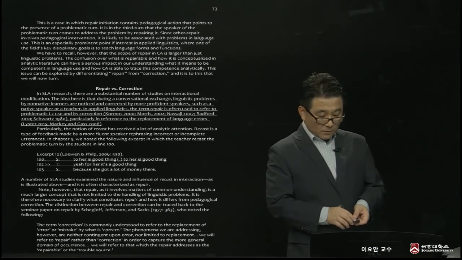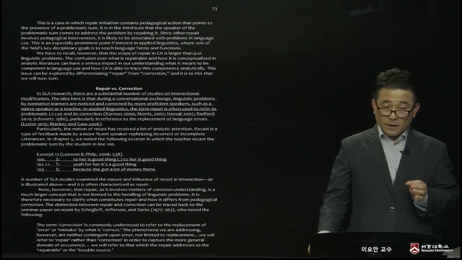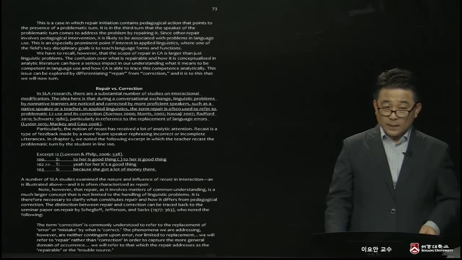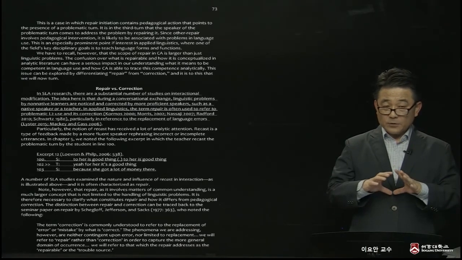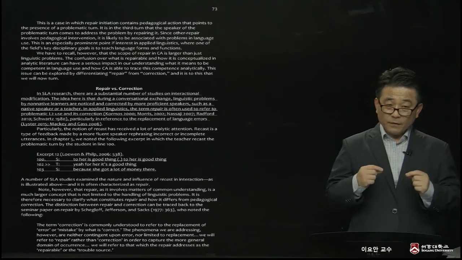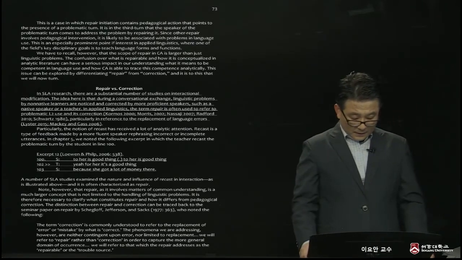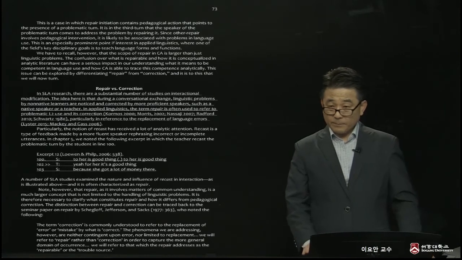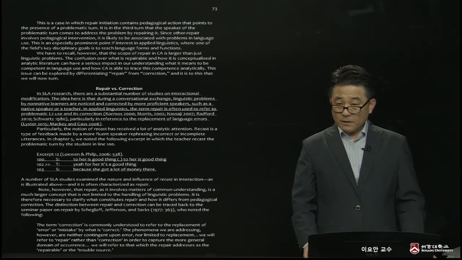Lastly, I'd like to briefly mention the difference between repair and correction. This issue will be mentioned in chapter 4 later on, so we'll explore it more fully. But for now, I'd like you to think about this question first. I'm going to read the first paragraph under that section.